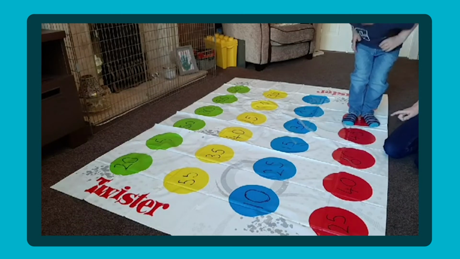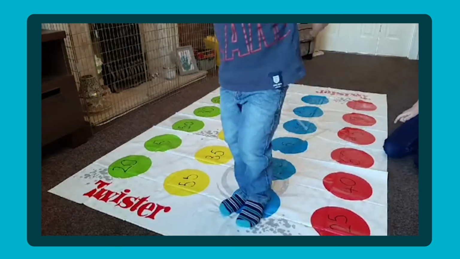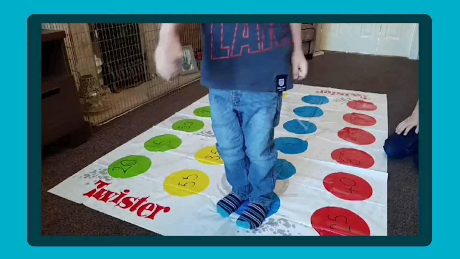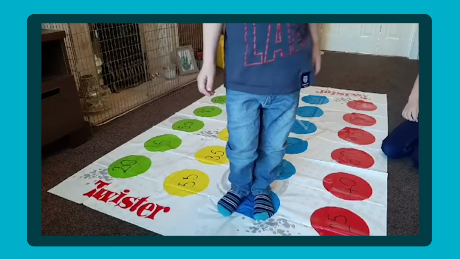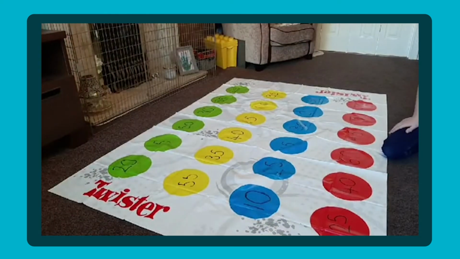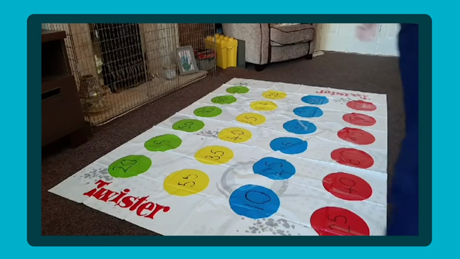Now, obviously, with times tables, you don't have to do the 5. You could do any times table at all. Well done. I jumped so high. You did jump very far, didn't you? Do you want to come off and play now? Noah, I would like you to do the 5 times table again, jumping between them. Can you go and do that? So starting at 5 and jumping onto them.